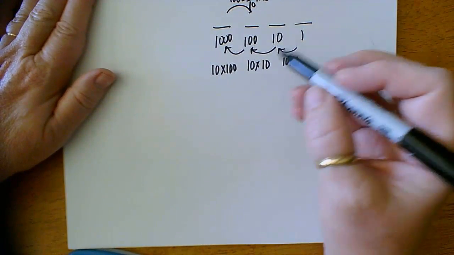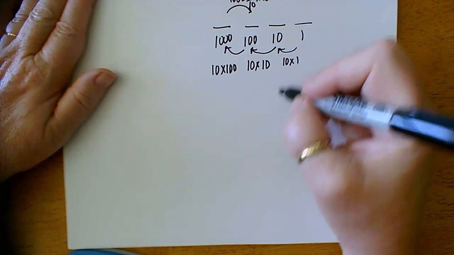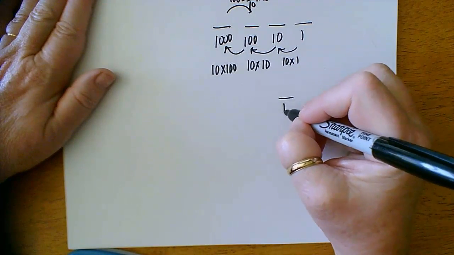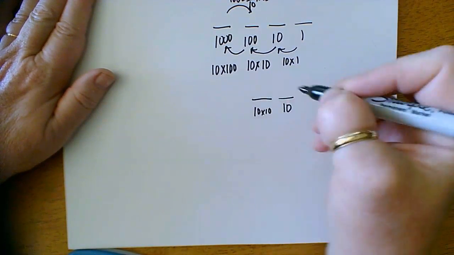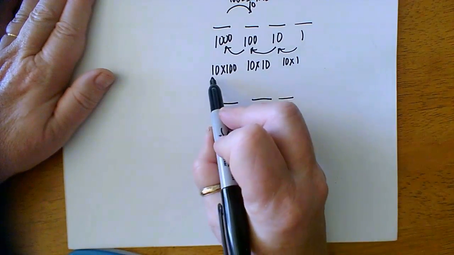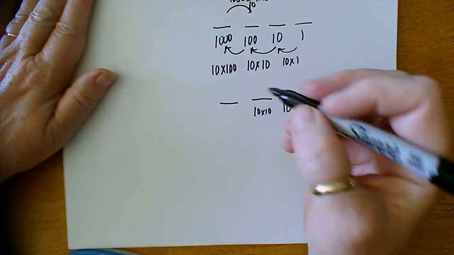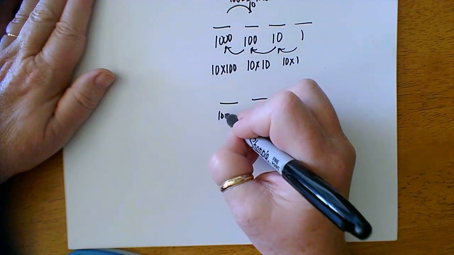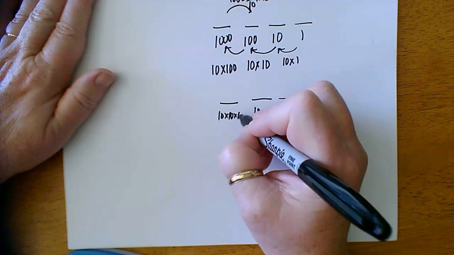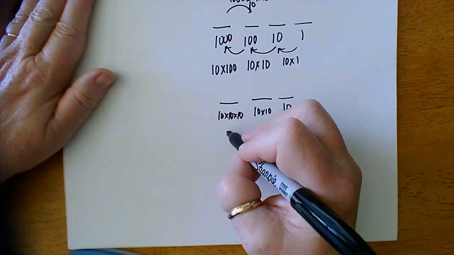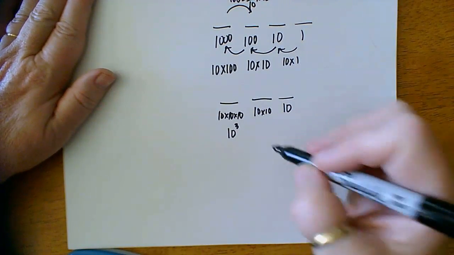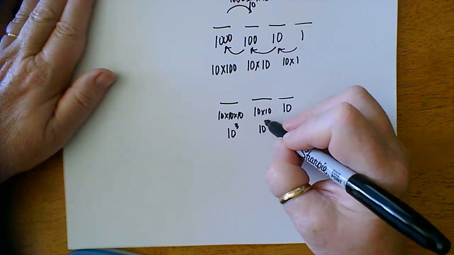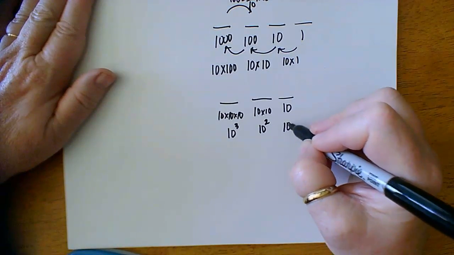So thinking about that, if I start here with my tens place, then 100 is 10 times 10. Then 1,000 is 10 times 100, but I just said 100 was 10 times 10, so 10 times 10 times 10. So we developed this idea that we can use exponents to describe these place values.